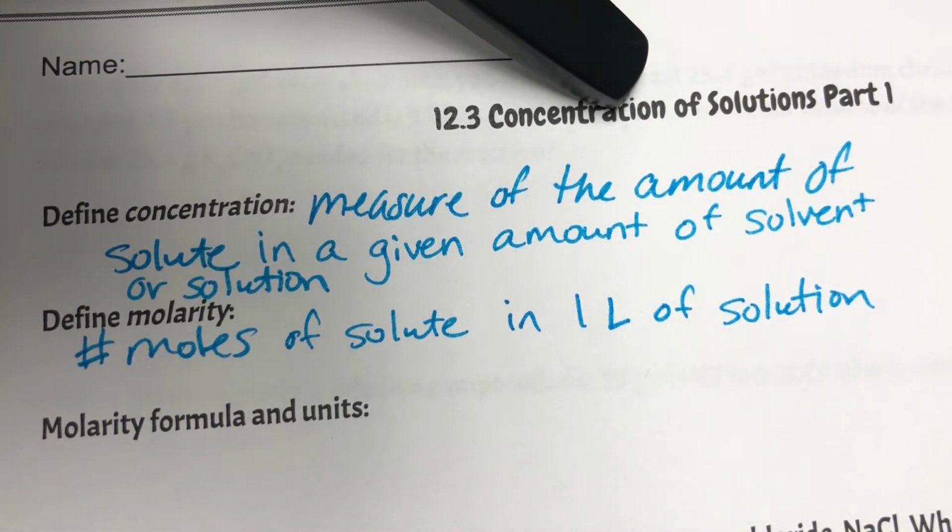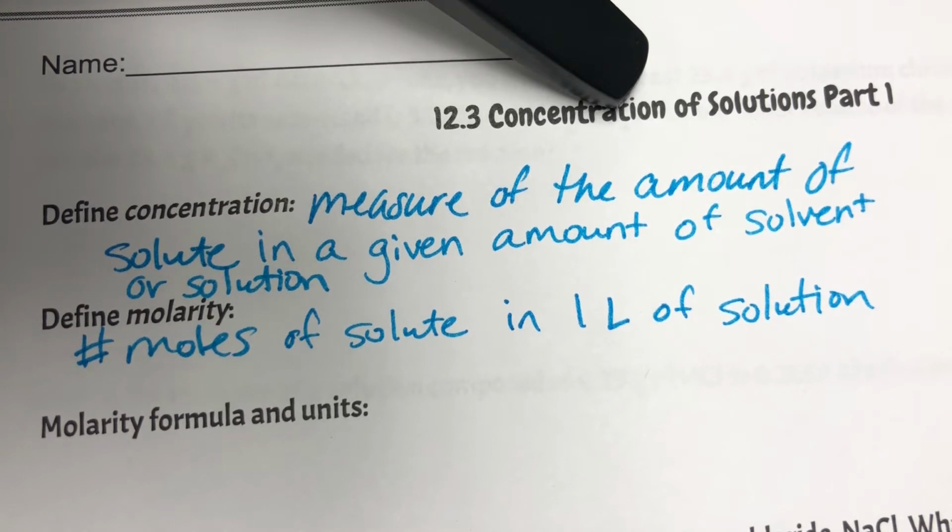So this somewhat relies on molar mass conversions, right? So for instance, sodium hydroxide, NaOH, the molar mass is 40 grams. So if you dissolved 1 mole of NaOH, sodium hydroxide, in enough water to make exactly 1 liter of solution, then you've made a 1 molar solution.